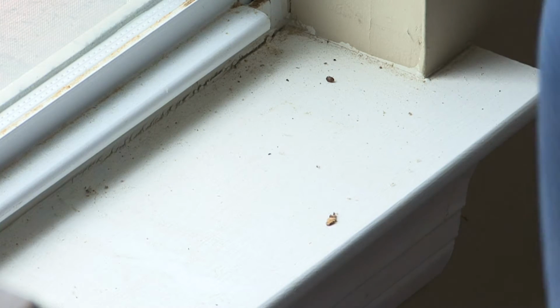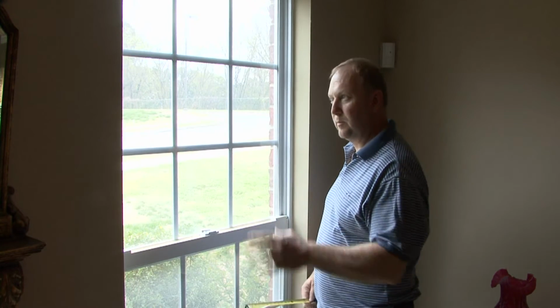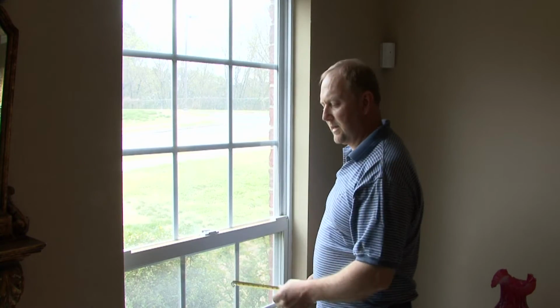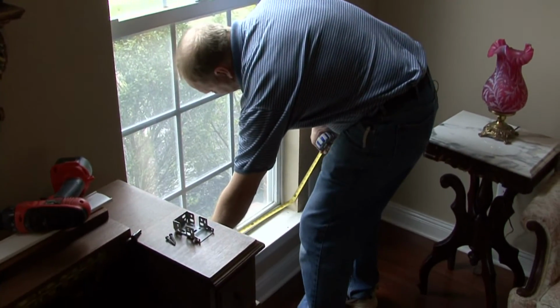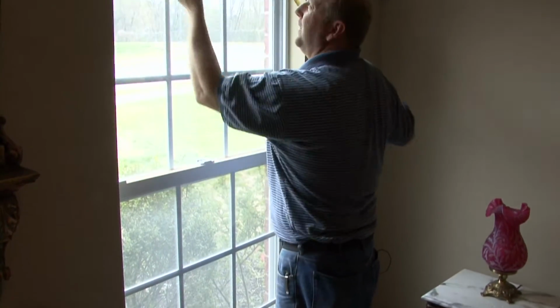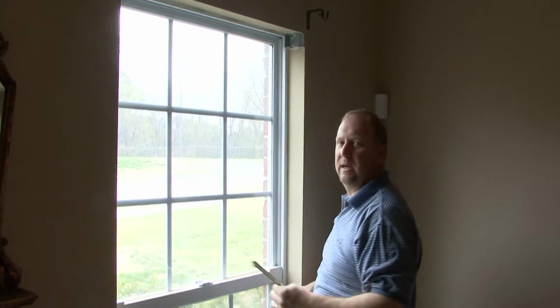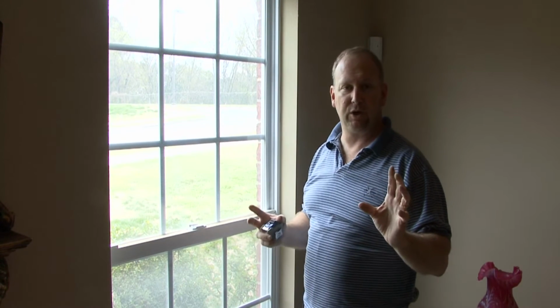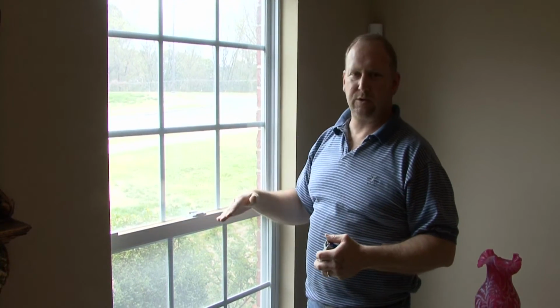To determine the size, because there may be some variations in how plumb these sides are, we want to take our measurements at 3 points: at the bottom, at the middle, and then at the top. It's always better to guess a little smaller, particularly if you're looking at replacement windows or something like that. So we want to take the smallest dimension.